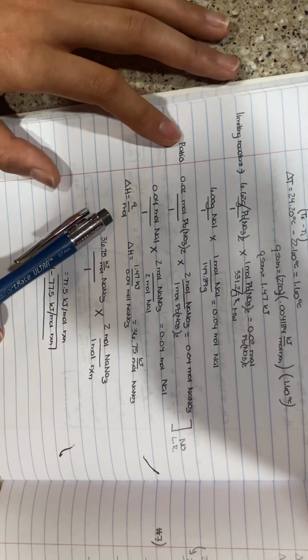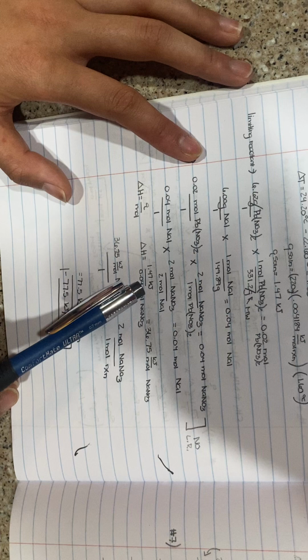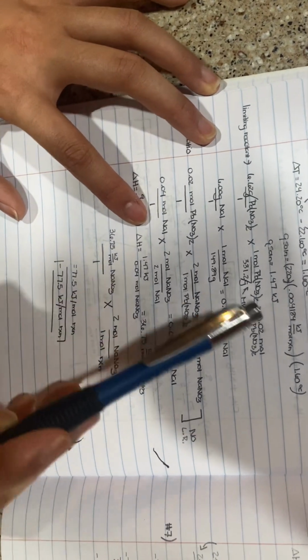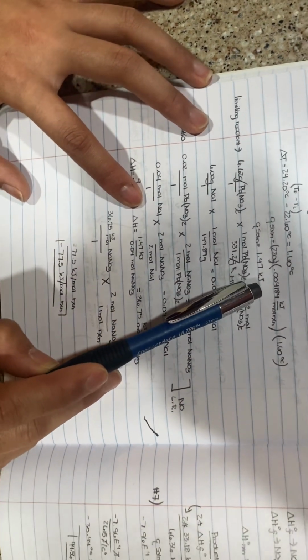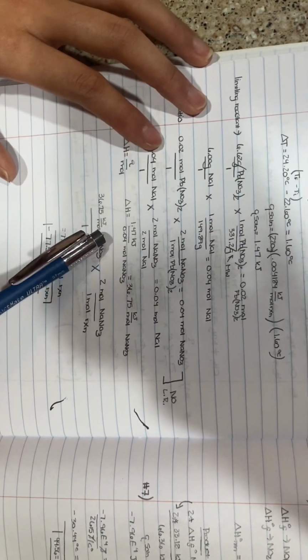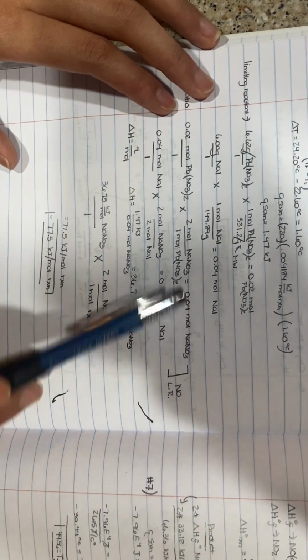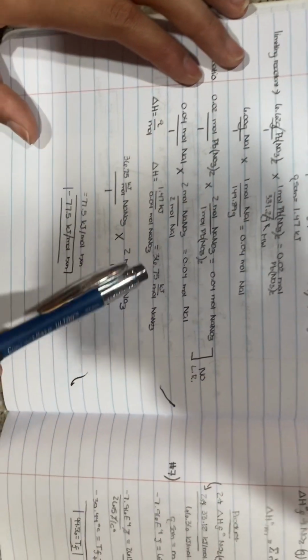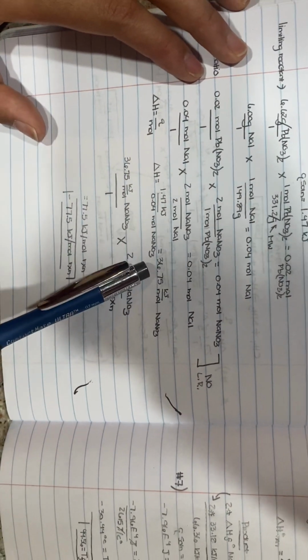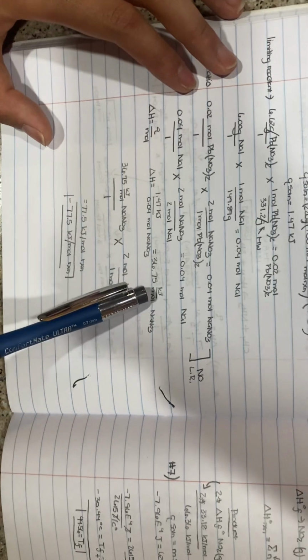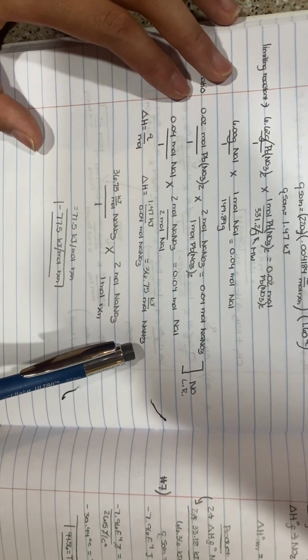Moving on, so now we use the equation delta H is equal to Q over moles. Remember we got for Q solution 1.47 kilojoules over the 0.04 moles of NaNO3. I just went ahead and picked one since there's no limiting reagent, we can just choose, which gave me 36.75 kilojoules per mole of NaNO3.